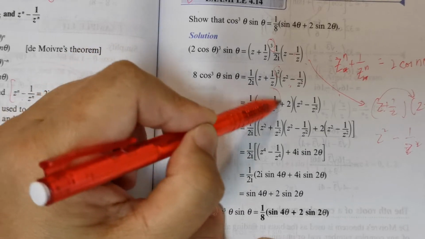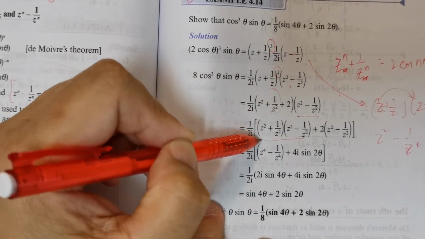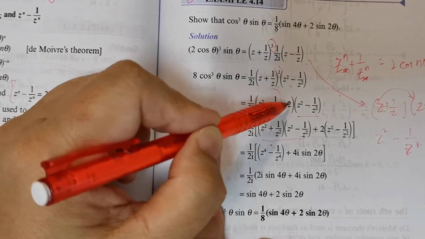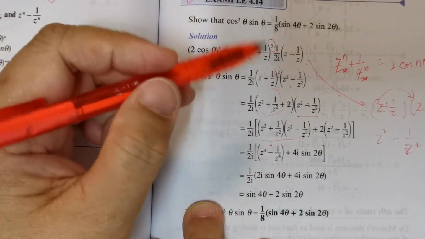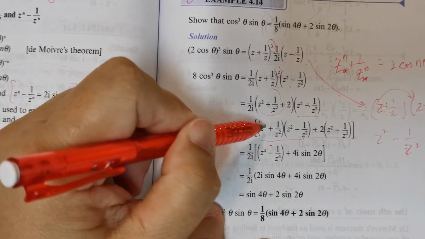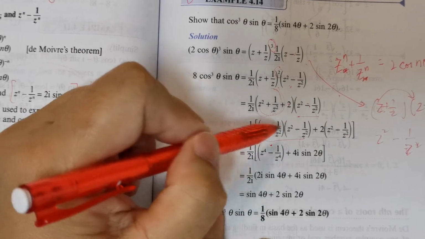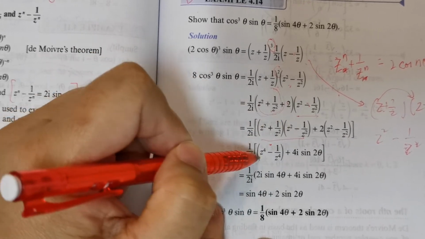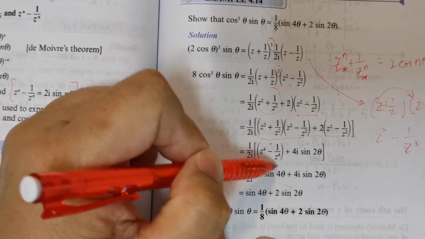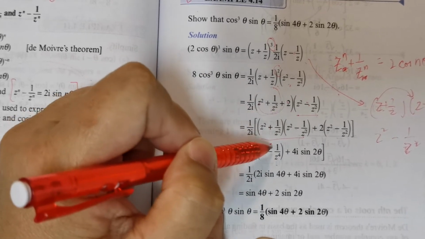This one multiplied with this, you get this. This one multiplied with this, you get this. So 2 multiplied with this one, you get this thing. Then this one again is conjugate, so z power 4 and 1 over z power 4. The number will be eliminated.